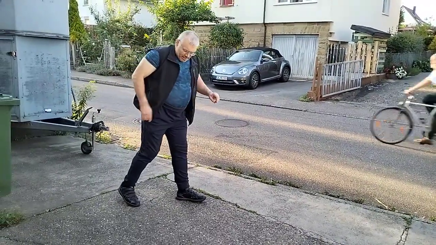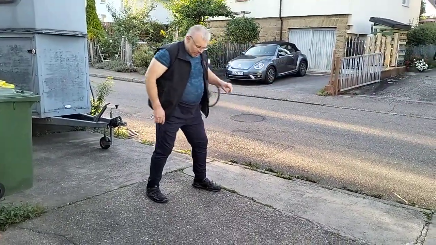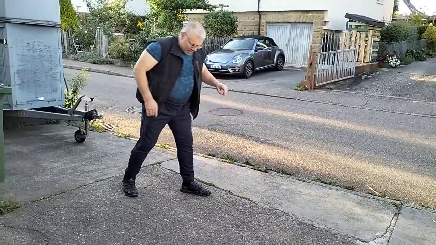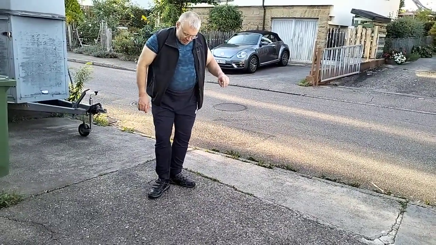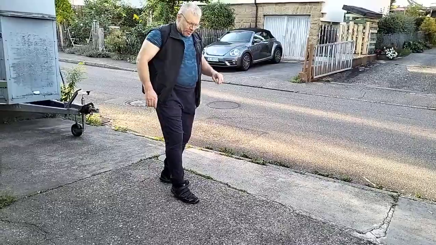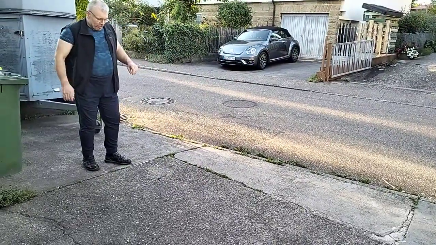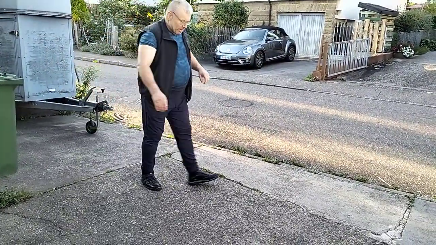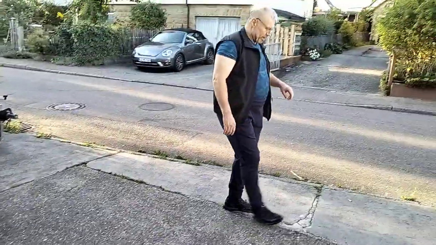Because he is shuffling, it helps him if he turns his foot to the side, not to shuffle so much.